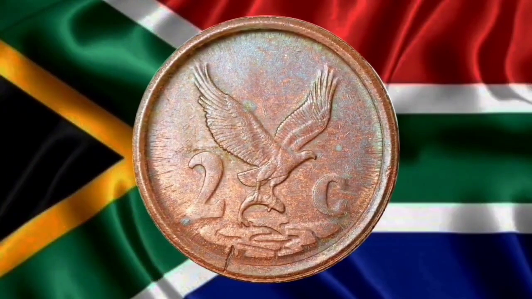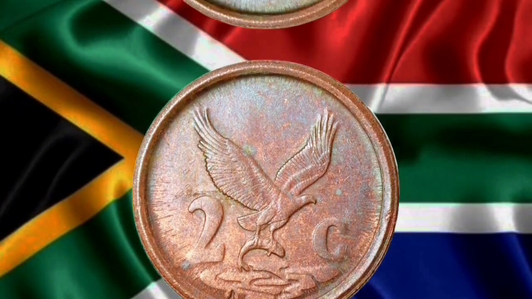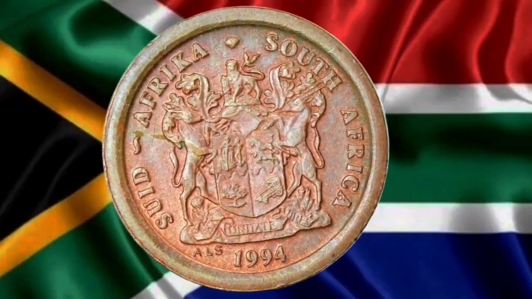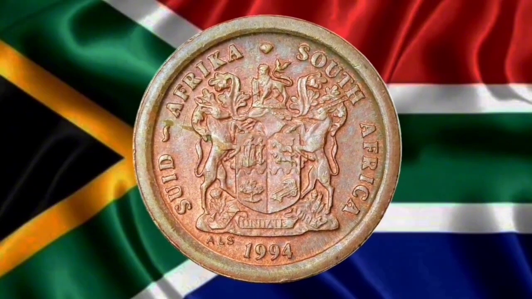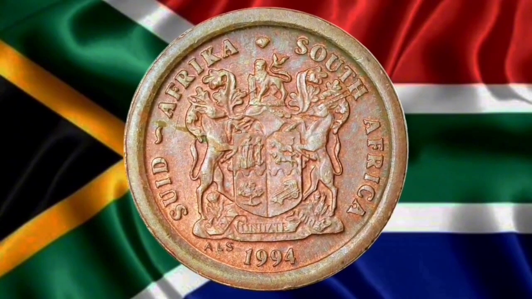Although millions of these coins were struck, not all are created equal. Coins that are uncirculated, in proof condition, or have unique errors such as double dies, off-center strikes, or missing details can fetch high prices at auctions and collectors' markets.